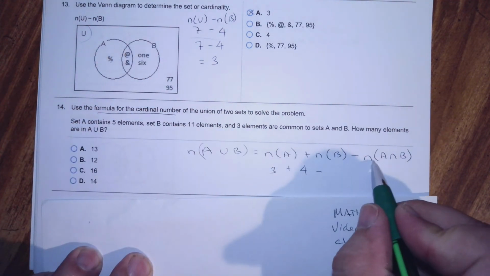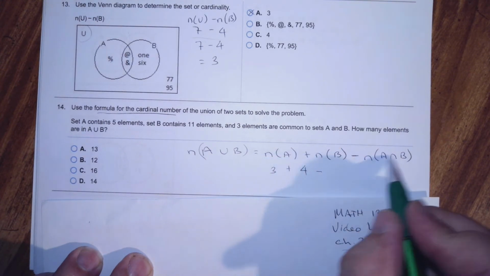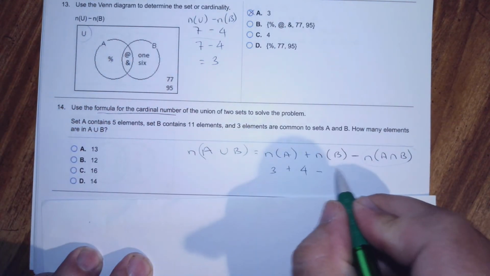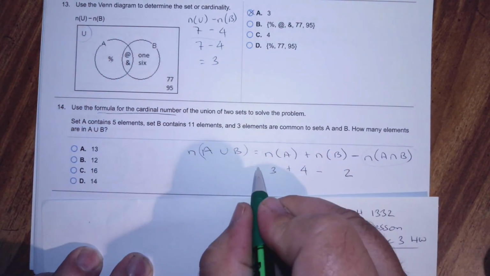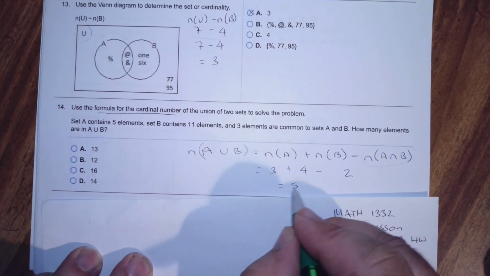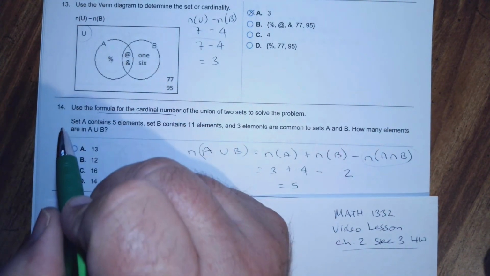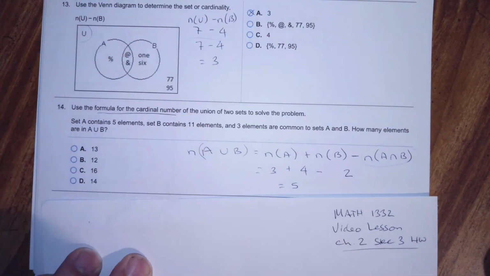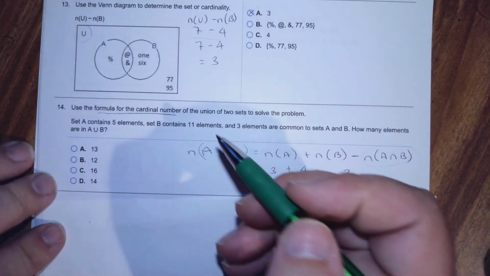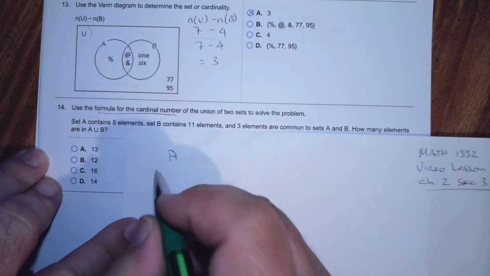So what we have to do is get rid of any overlap. Because we counted these twice, let's get rid of one of them. So 3 plus 4 is 7, minus 2, there should be 5 elements in A union B. 1, 2, 3, 4, 5. Alright, so that's how this works.